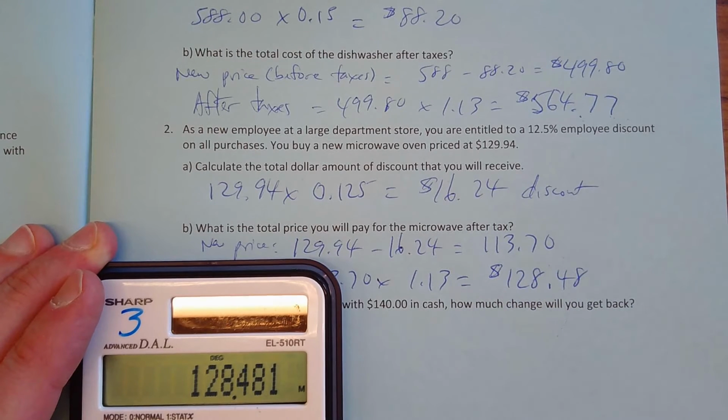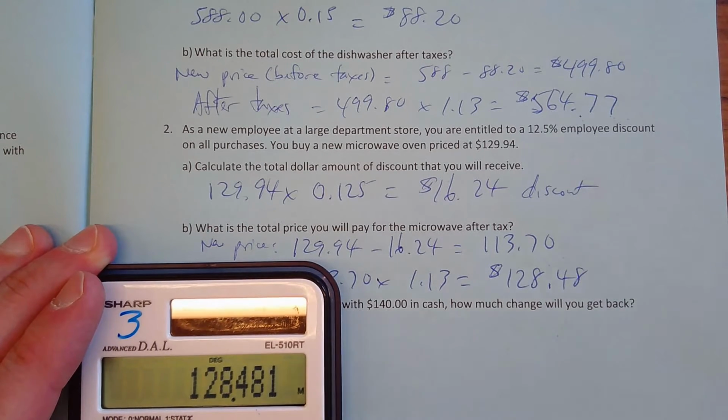$128.48. Anybody else get that? Yeah. Okay. So that would be my after-tax price. Once it's been discounted, then I put the taxes on it.